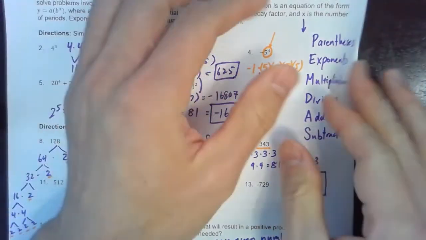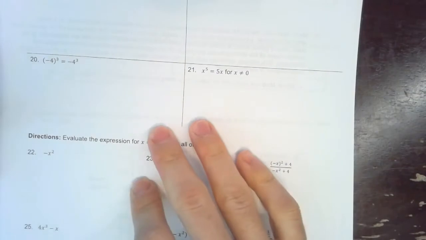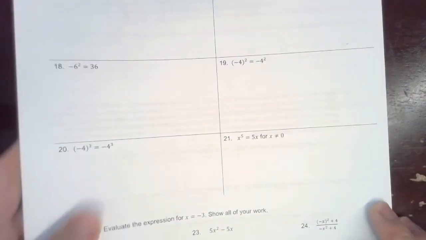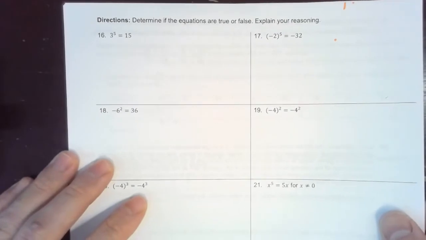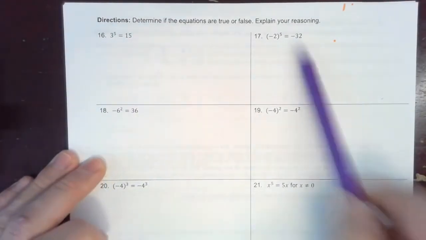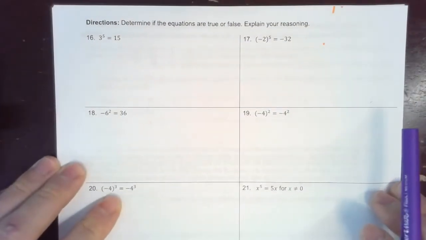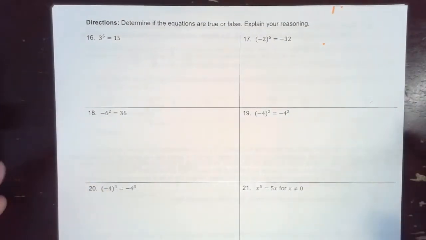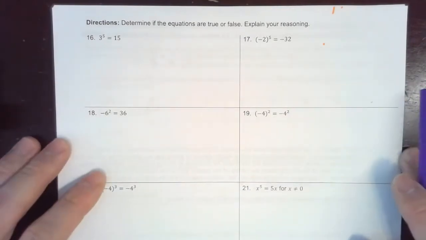Okay, moving on. Let's go to the last page of this lesson. And it's really just practicing your skills of exponential functions. Determine if the equations are true or false. This is a good time for you to just practice. Sometimes, they don't always have to be true. They don't always have to be false. Sometimes they can be true and sometimes they can be false, especially if they have a variable in it.